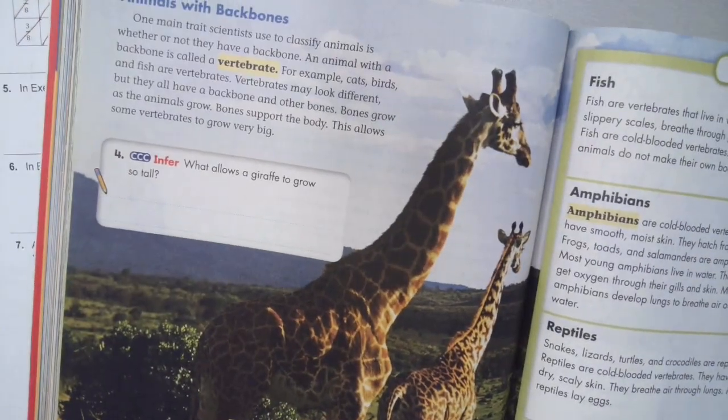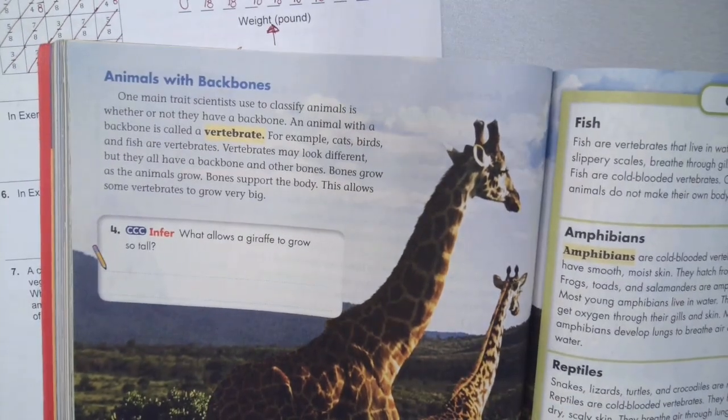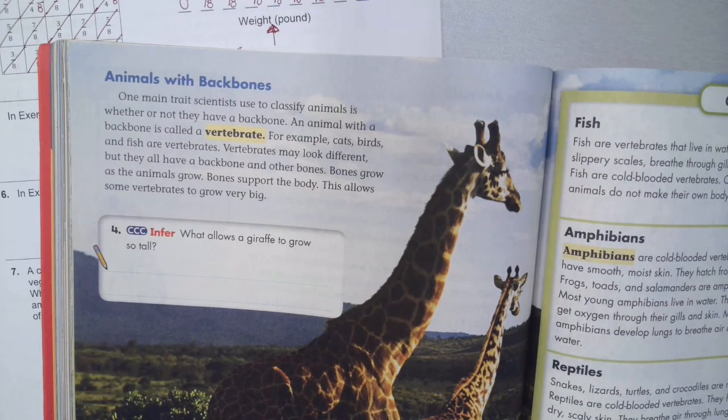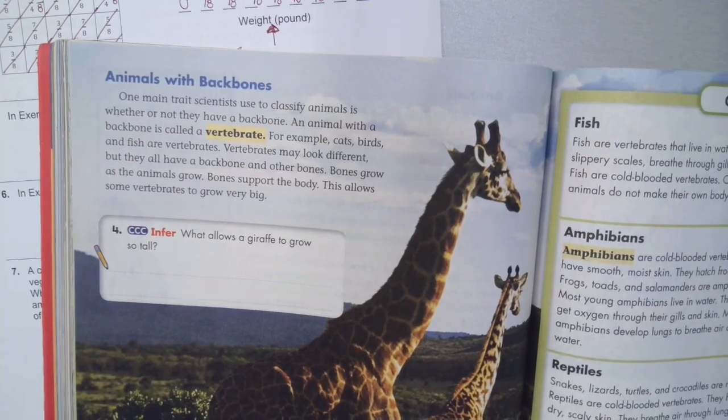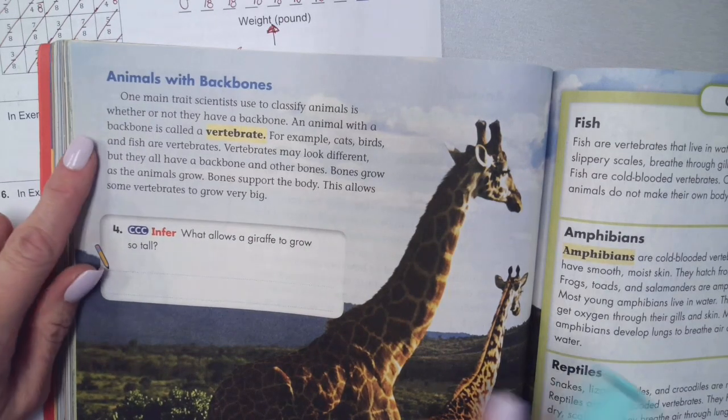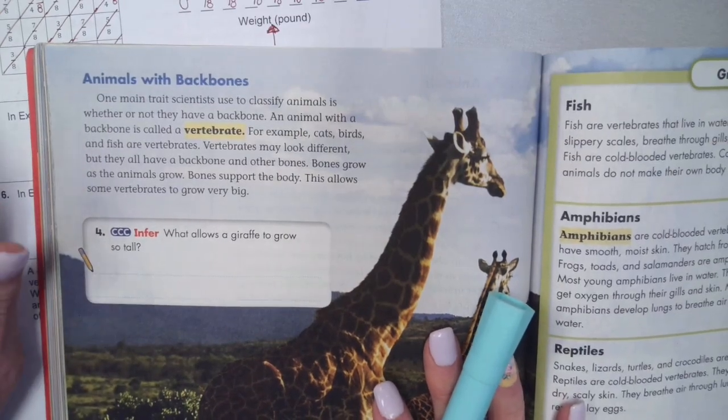All right, one major classification of animals has to do with whether or not an animal has a backbone. If an animal has a backbone, it is considered a vertebrate. If an animal does not have a backbone, it is considered an invertebrate. In is a prefix that means not or no. So if we talk about an invertebrate, that means no backbone. All right? But first we're going to talk about vertebrates.